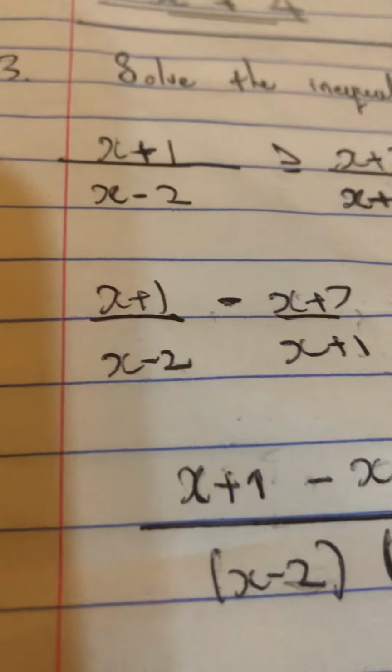So we get 8 over (x - 2)(x + 1), and we know that this has to give us greater than or equal to 0.